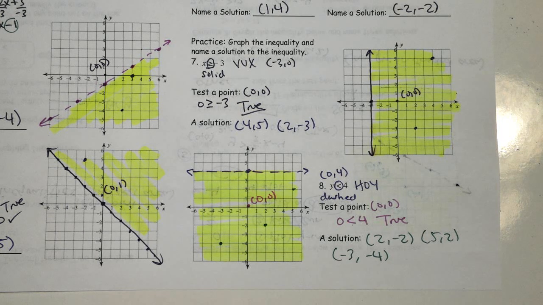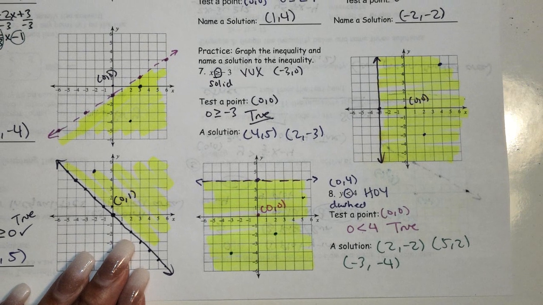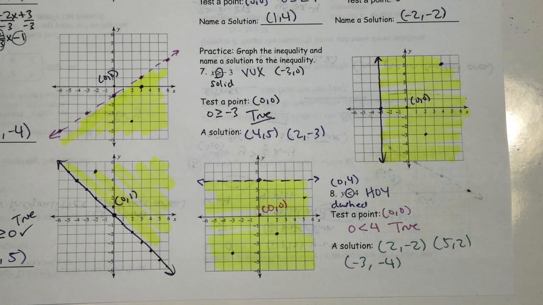So that concludes graphing inequalities. That concludes our notes for graphing inequalities.